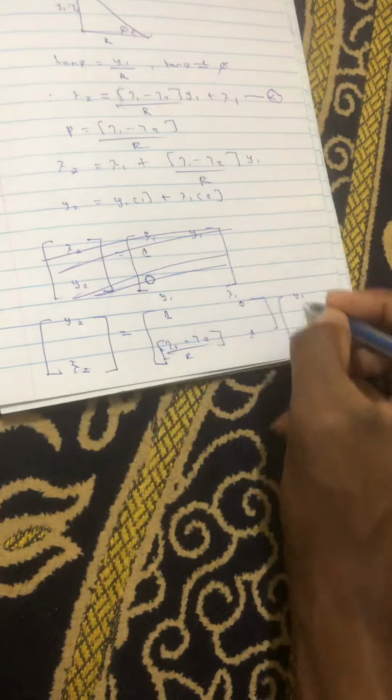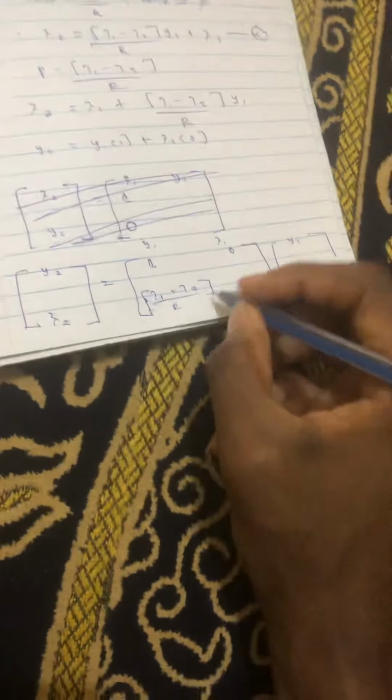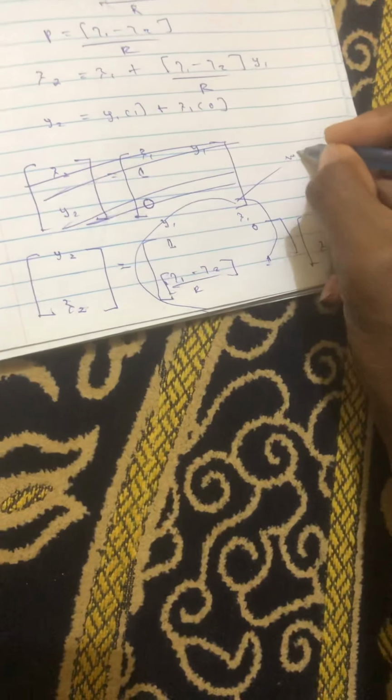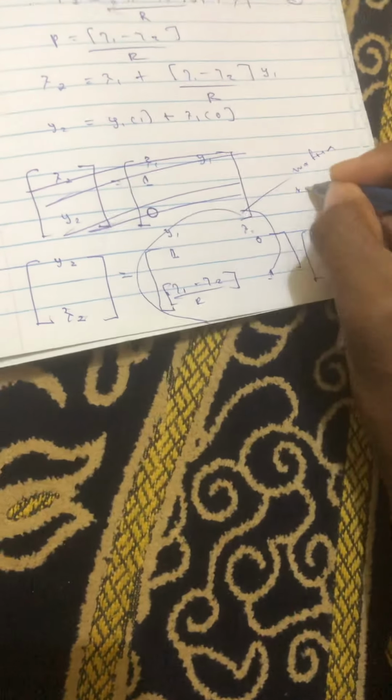Then here we have 0 and the coefficient of this is 1, times y1, λ1. So now this whole is known as the refraction matrix.